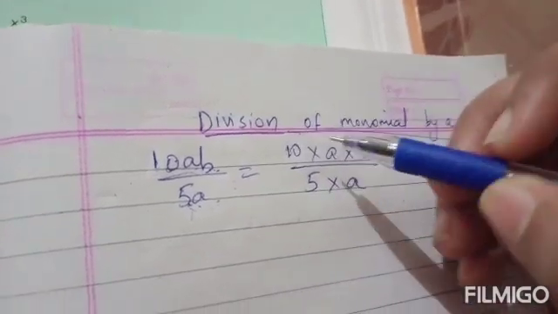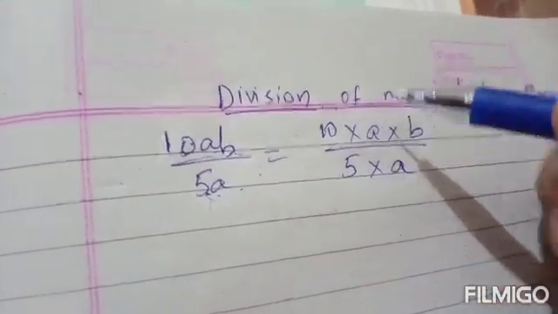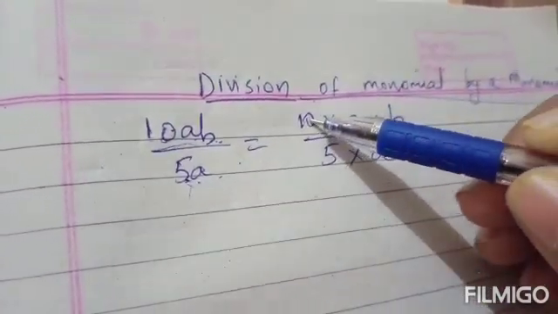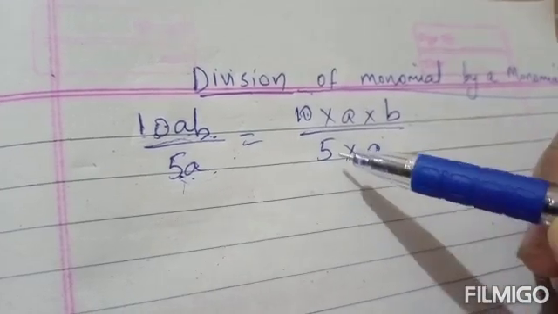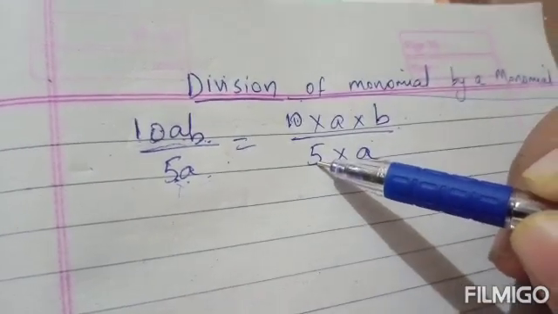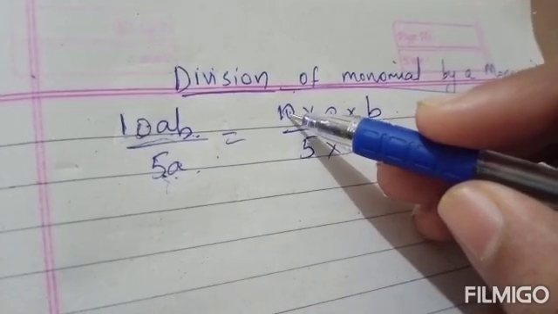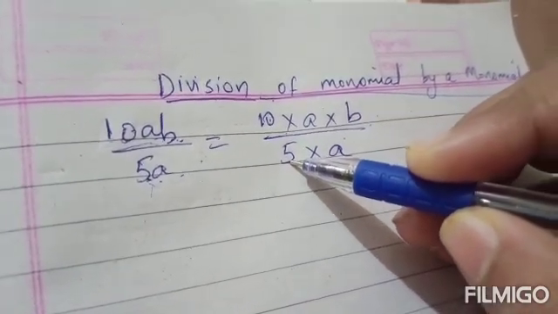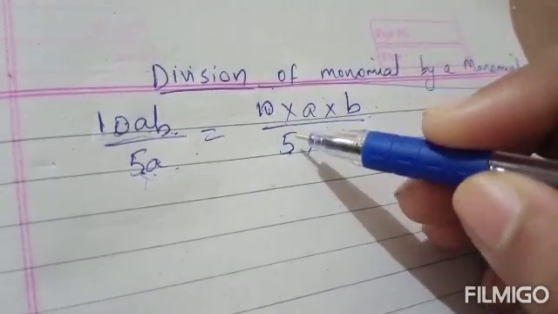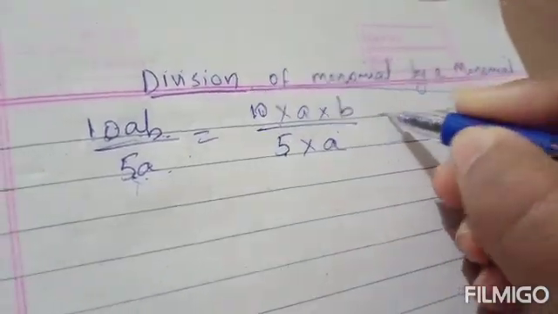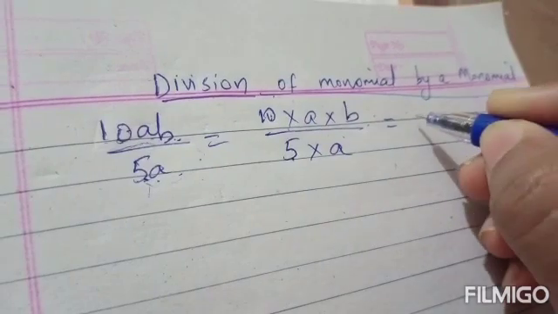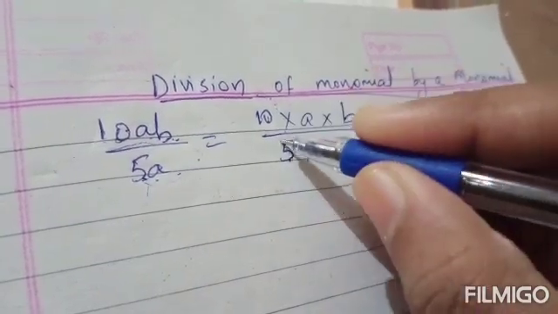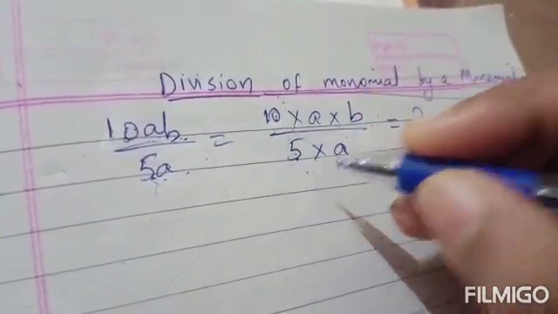Now here, what are the numbers or coefficients? 10 in the first monomial and 5 in the second monomial. So we can divide 10 by 5. We know 10 divided by 5 is 2.